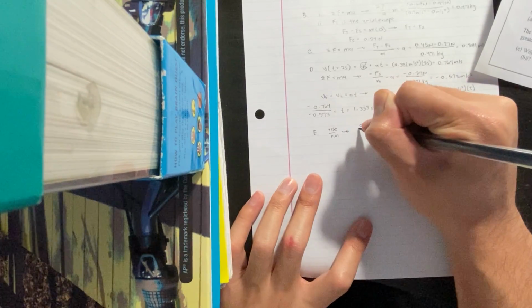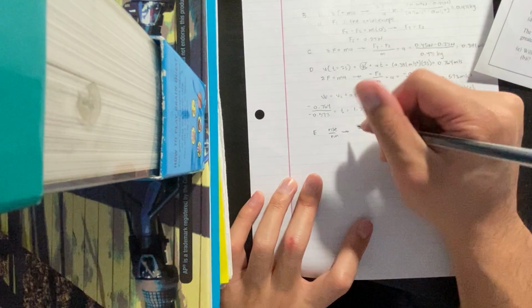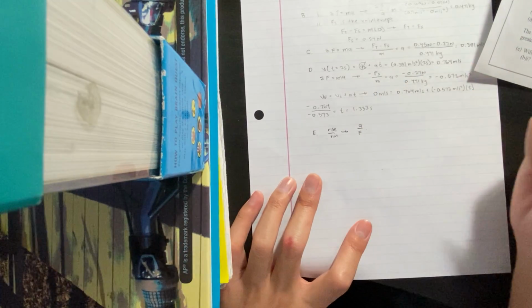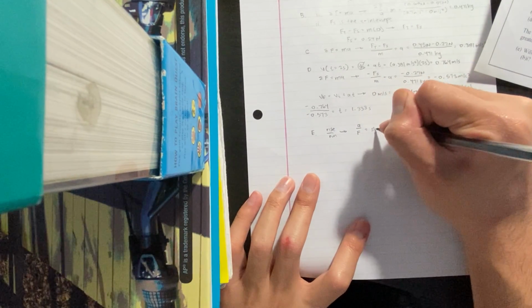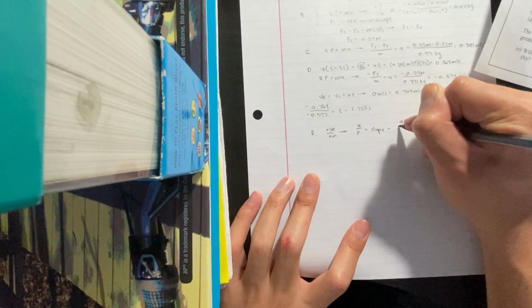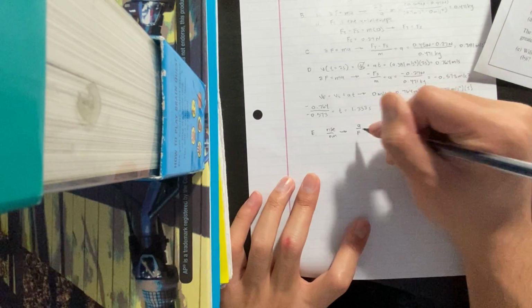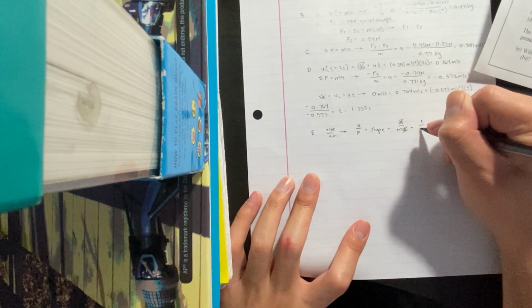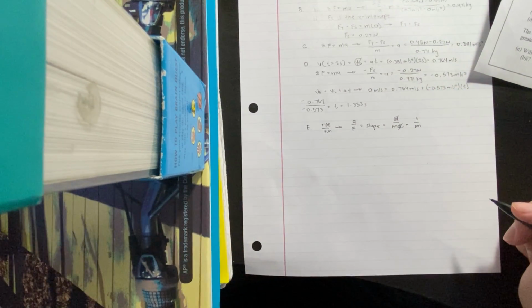So it's the rise of a, the increase of a, over the run of F, which is going to equal our slope. But we also know that's a over ma, because force is ma. So it cancels out like this. So we know our slope value is 1 over m.